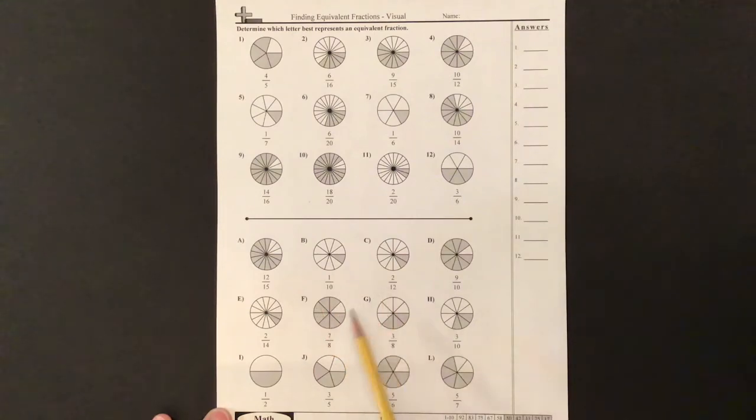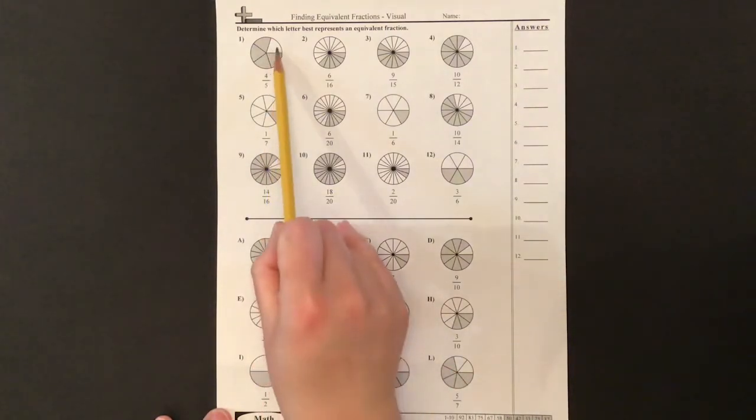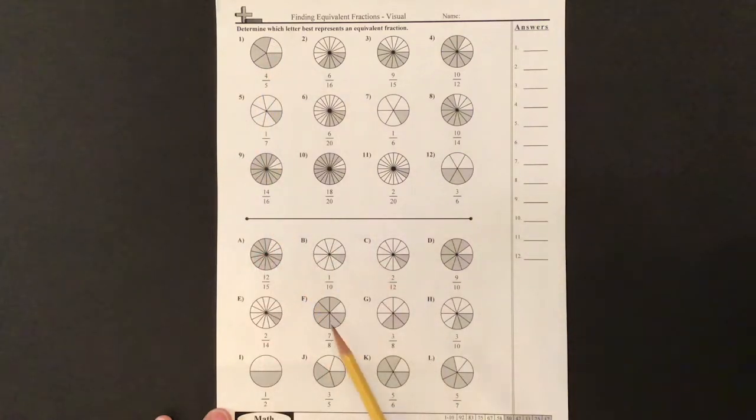It might be helpful to look at the size of the piece that's not shaded in. So for example, this piece is a smaller piece than this piece, so that wouldn't be equivalent. Not enough shaded in. There's more shaded in here, but still not as much as number 1.